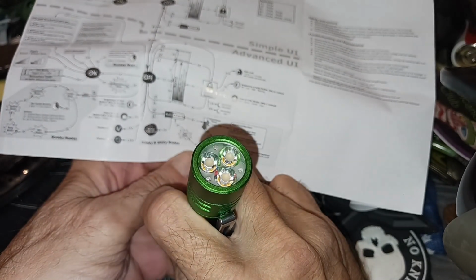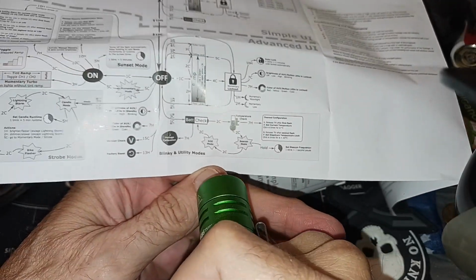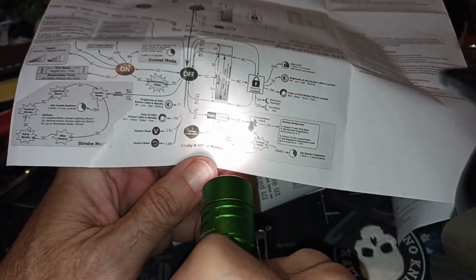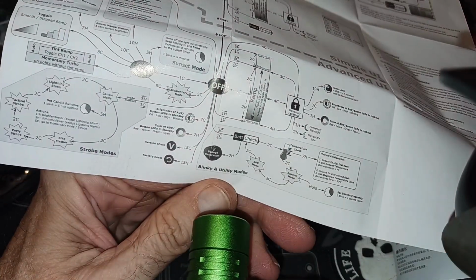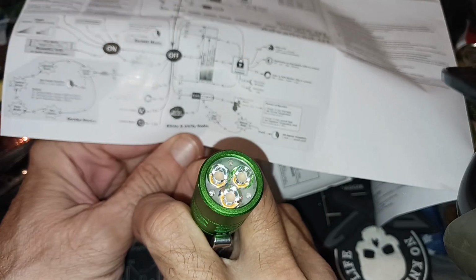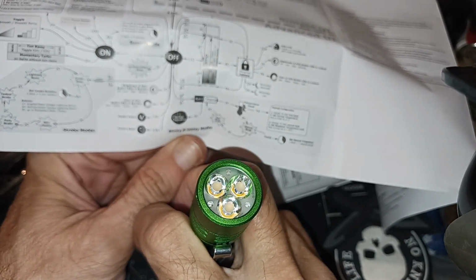Short, long, short, SOS. All right, so 2 clicks again. We should be back to temperature. I mean, voltage. Yeah.